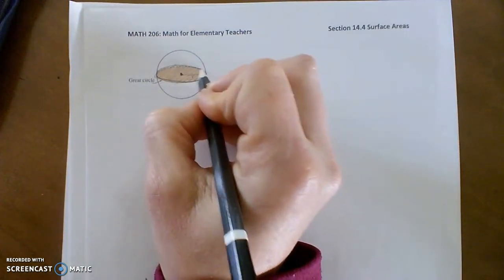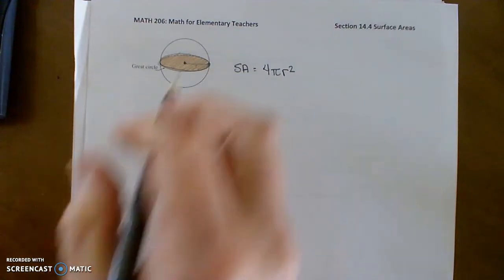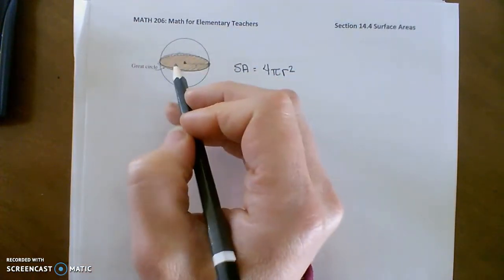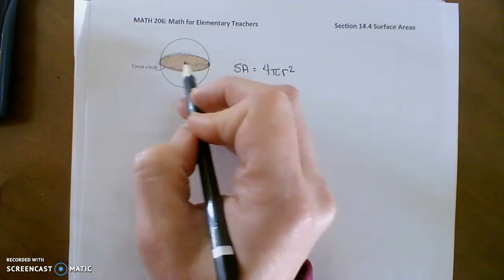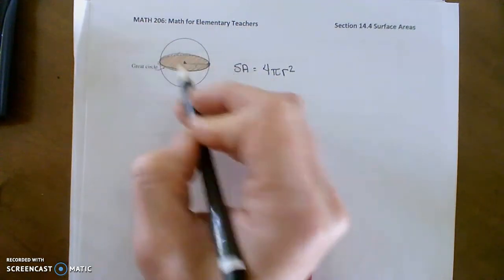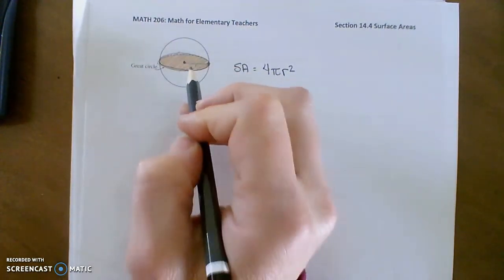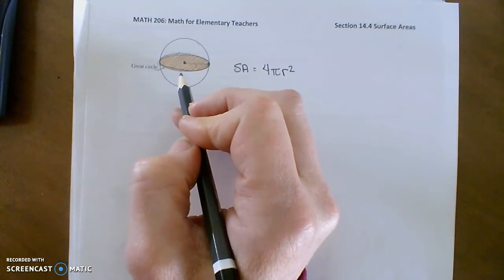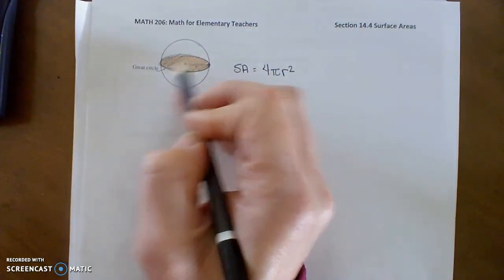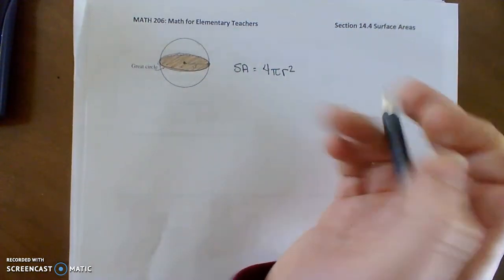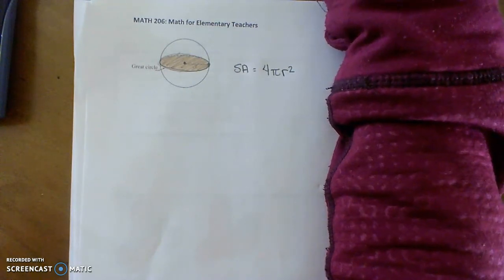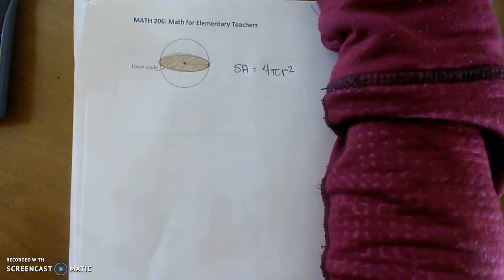So this is what's called a great circle. You can think of it as the largest circle contained inside the sphere, or it's the circle that has the same radius as the sphere itself. So, anyways, the surface area of the sphere will be exactly four times the area of the great circle. And again, I don't have a method for showing you why that formula is true without getting into some more sophisticated mathematics.